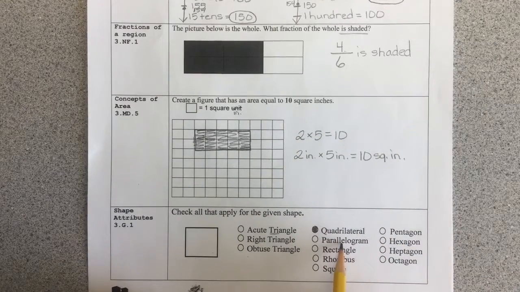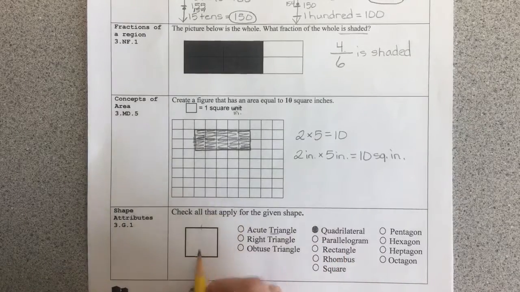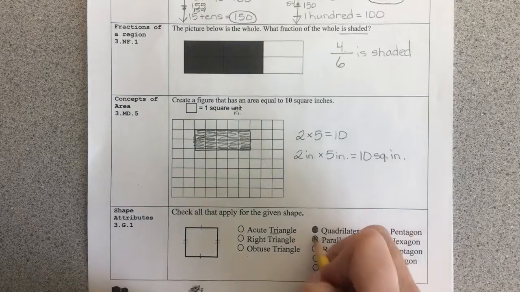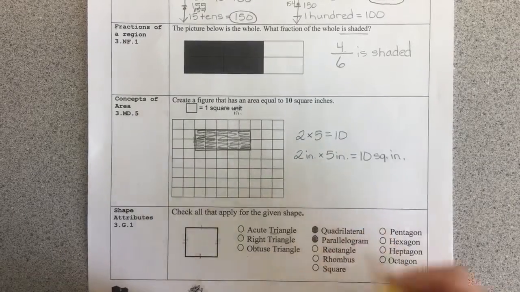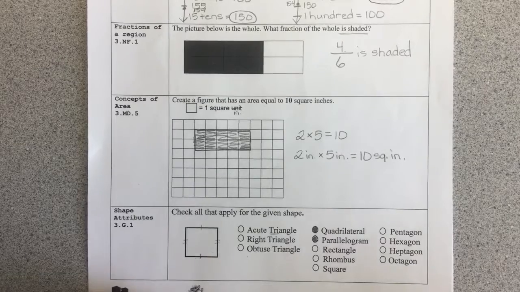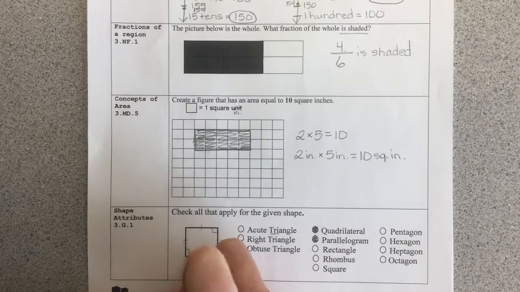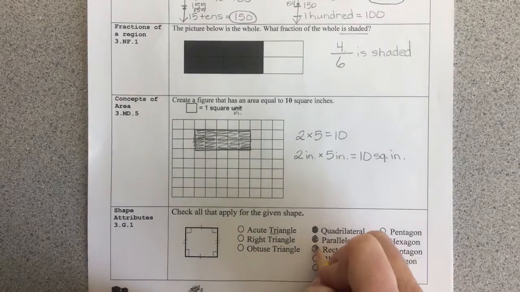A parallelogram is a quadrilateral that has 2 sets of parallel sides. Here I have a set of parallel sides, and here I have a set of parallel sides. Parallel means they will never ever touch no matter how far extended. So we're going to fill in parallelogram. It has 2 sets of parallel sides. A rectangle would be a parallelogram or quadrilateral here that has 4 right angles. Notice our quadrilateral has 4 right angles, so it is a rectangle.